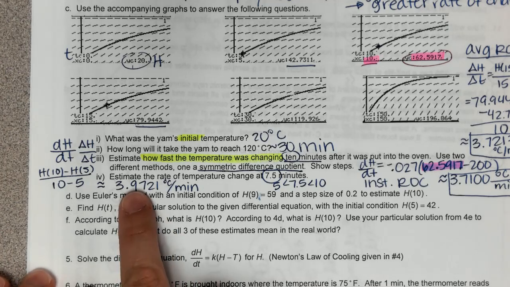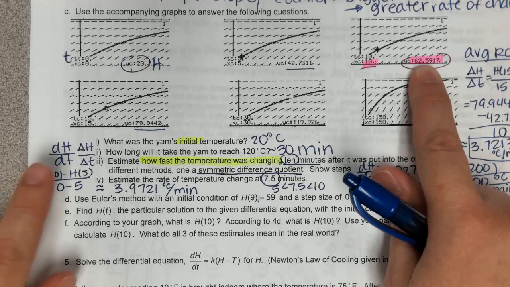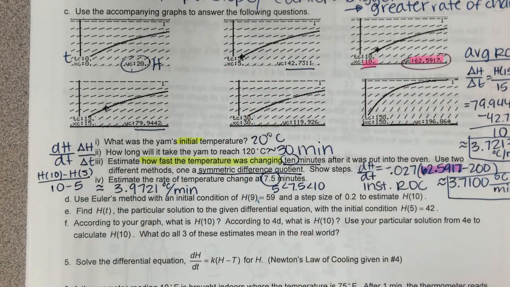Is everybody okay with how I got that? I didn't write down the actual numbers, but I just did 62.5 minus this 42 divided by 10 minus 5.